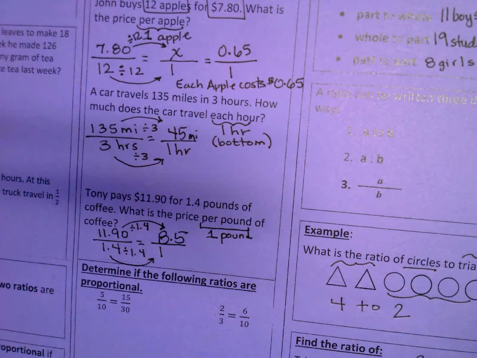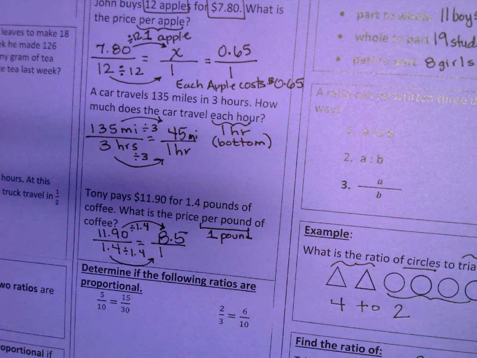Wait, but hold on. What does this mean? What is the price per pound? What does this mean? 1 pound costs you what? 8.5. But think money. How much money is this? $8.50. Cents, 50 cents. Yeah, why not 5?